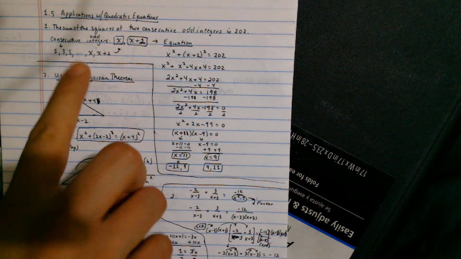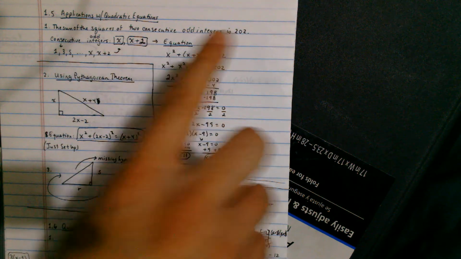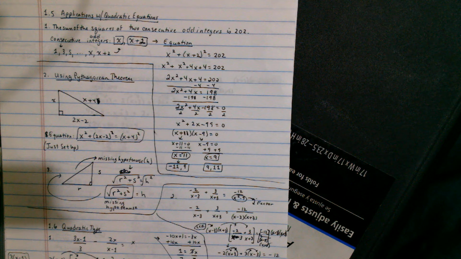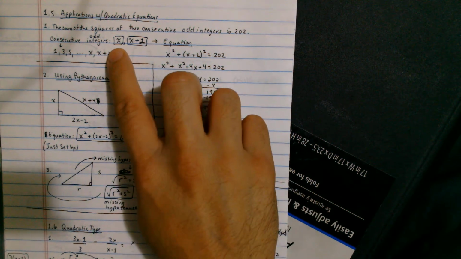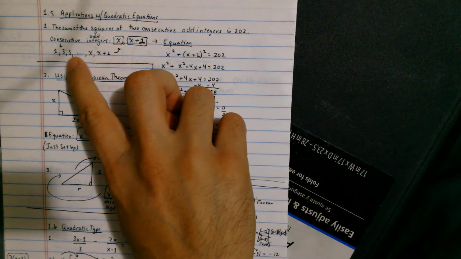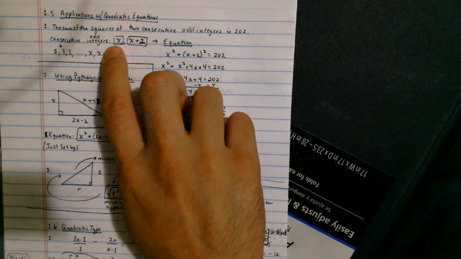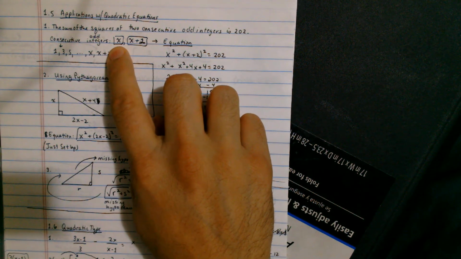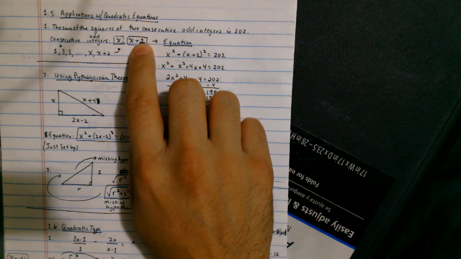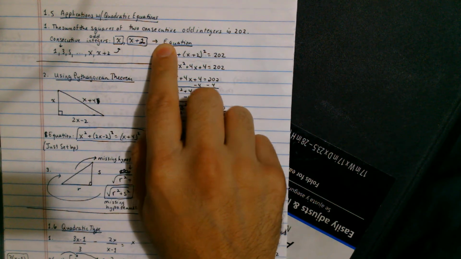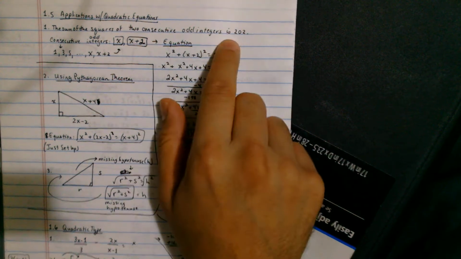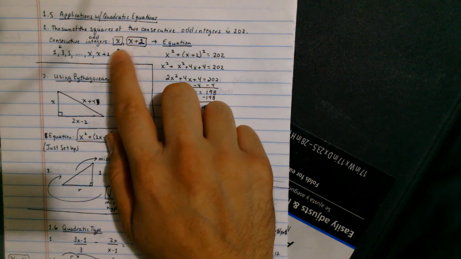So if it says the sum of the squares of two consecutive odd integers is 202, the consecutive odd integers are 1, 3, 5, 7, 9, 11, 13, negative 1, negative 3, negative 5, and so on. So you have two numbers, because they're odd, separated by a distance of 2. So the first number will be x, if we don't know what it is. The second number will be x plus 2. If you want a third one, it'll be 2 more, which is x plus 4, x plus 6, x plus 8, and so on. But this only asks for 2.